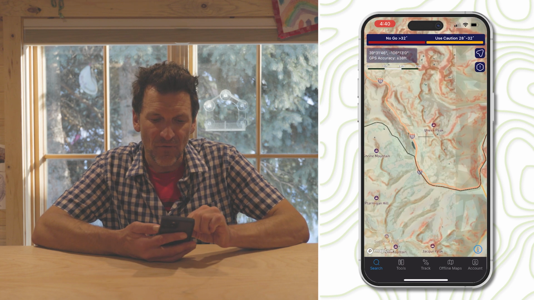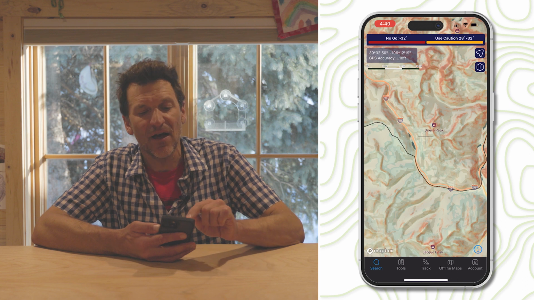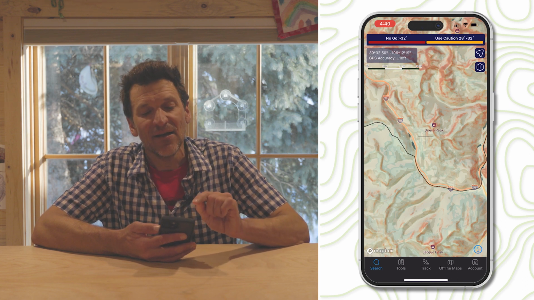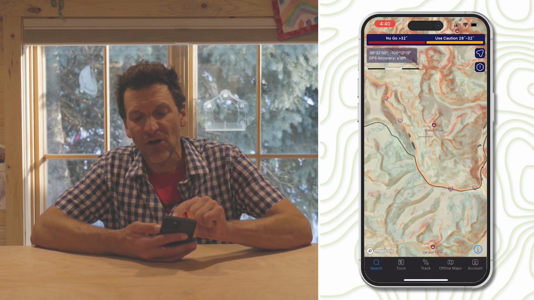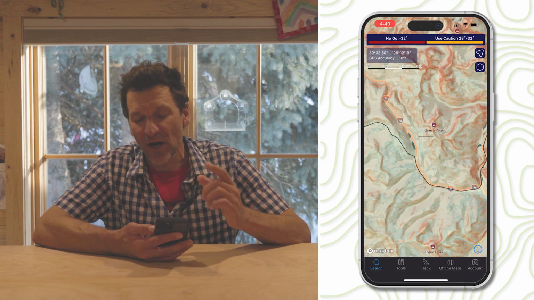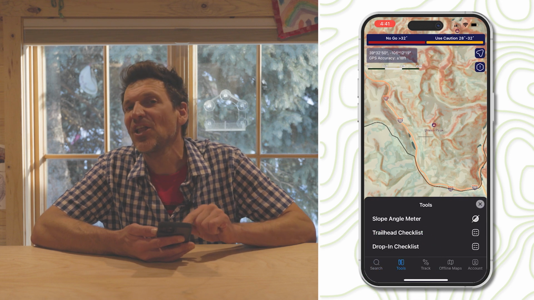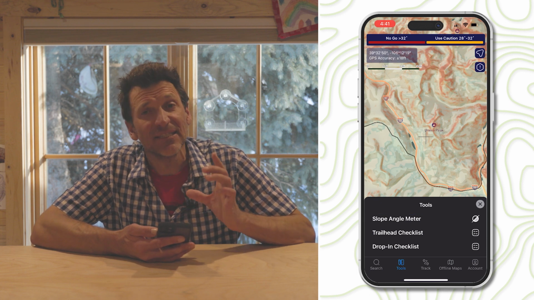And now we're going to zoom out slightly. And everything in red here, if I go to the upper part of the screen, says, hey, that's no go. Red is anything over 32 degrees. And then it says use caution 28 to 32 degrees. And what we want you to do there is to click on the tools and use the slope angle meter to verify the laser mapping. The laser mapping is really precise, but you still need to verify it and get better with your slope angle tools.